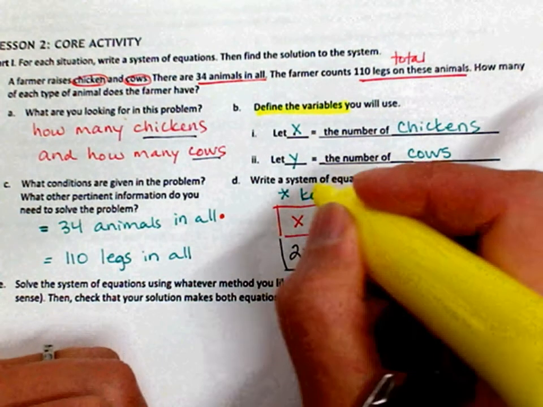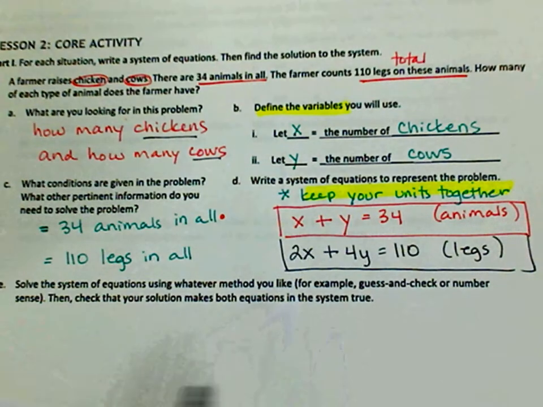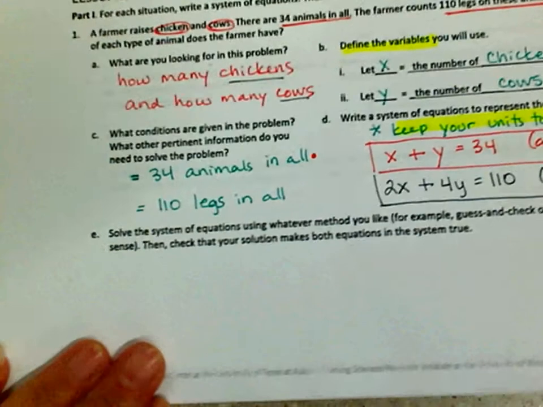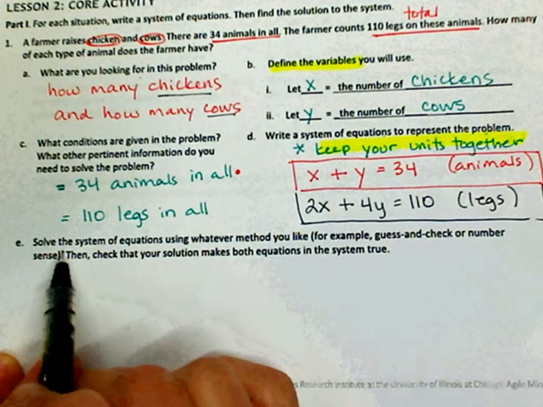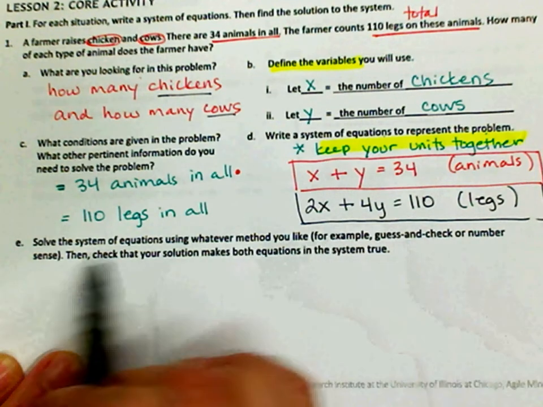Number of animals, number of legs. All right. If you can understand that, it's a piece of cake. Letter E says, solve the system of equations using whatever method you like, for example, guess and check or number sense, then check your solutions to make those equations true.